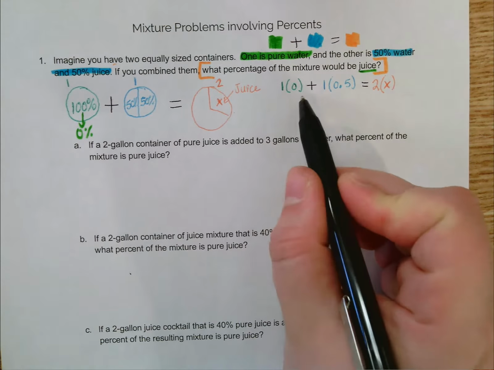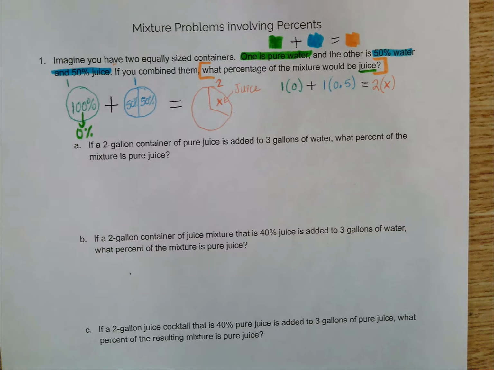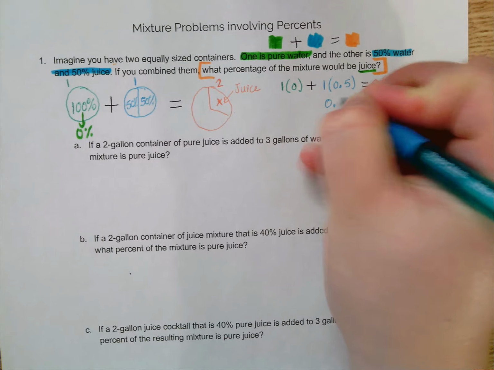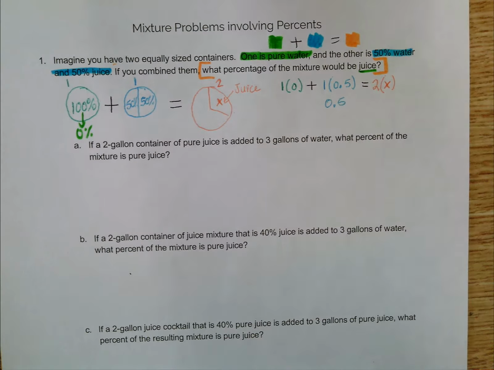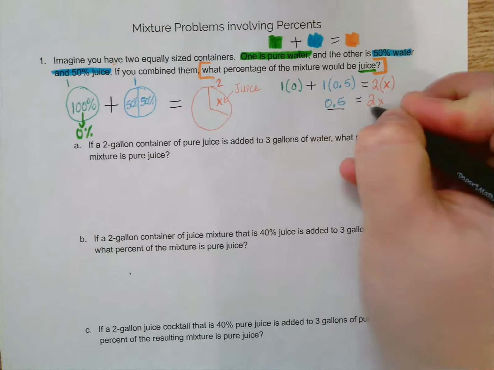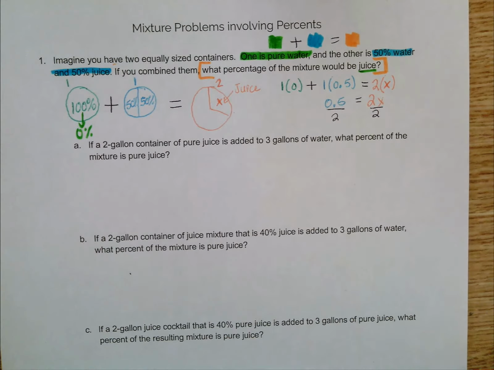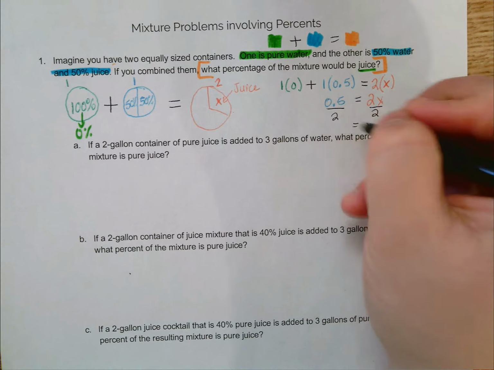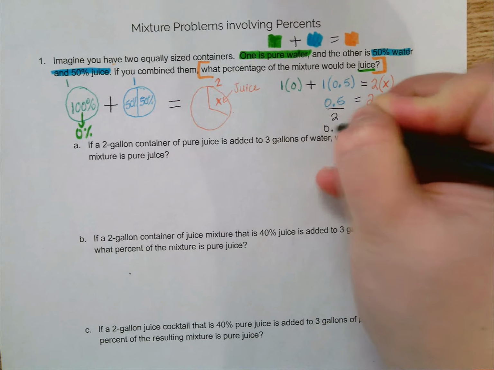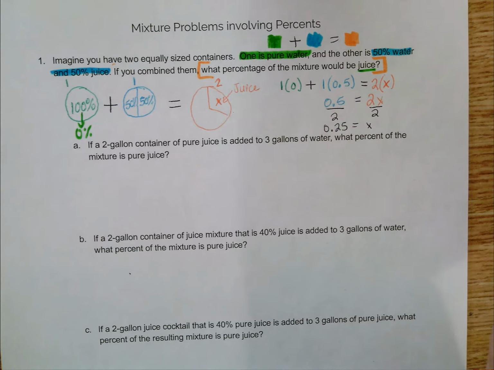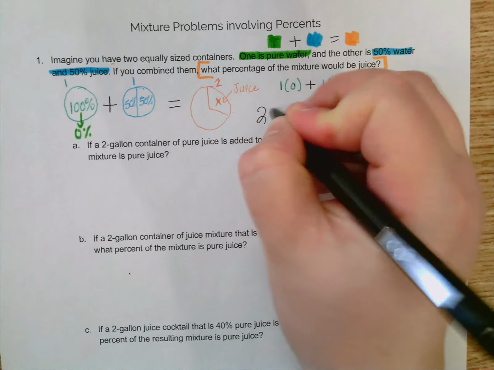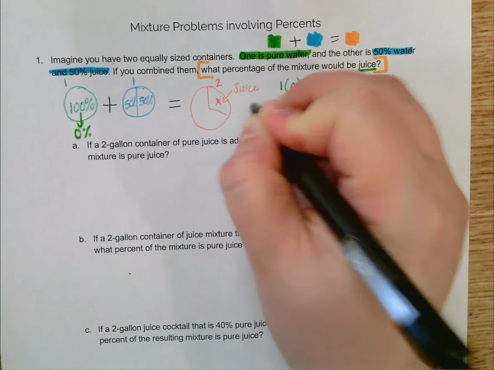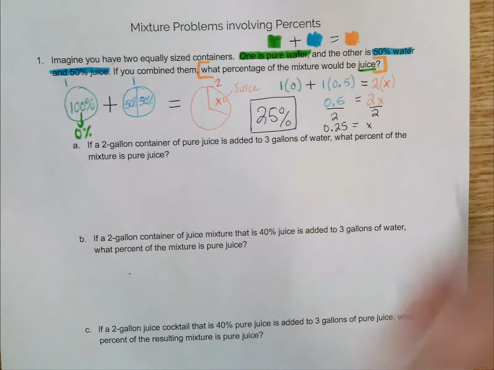1 times 0 is obviously 0, so that disappears. 1 times 1/2 is 1/2, and that's going to be equal to 2x. To finish solving, I'll need to divide both sides of my equation by 2. And that gives me x equals 1/2 divided by 2, which is 1/4 or 0.25. And therefore, 25% of my final mixture would be juice.